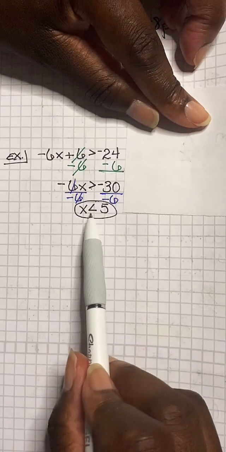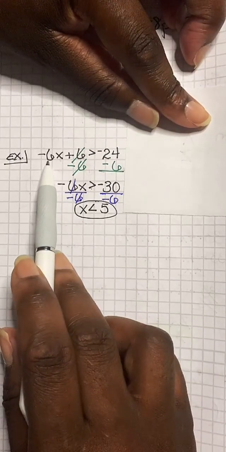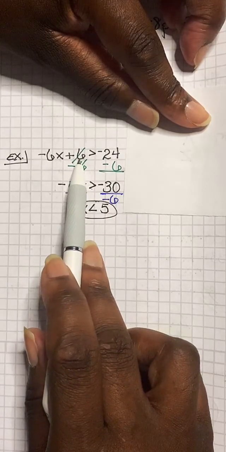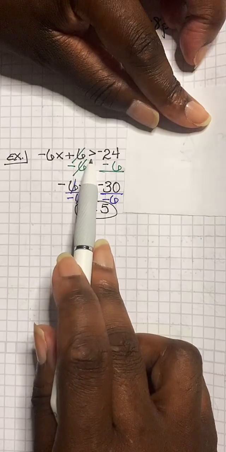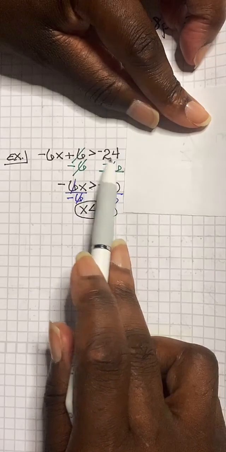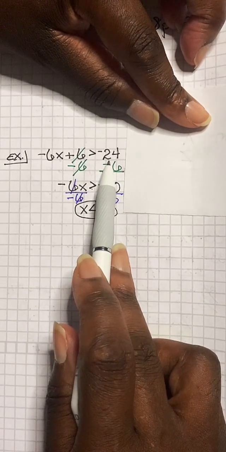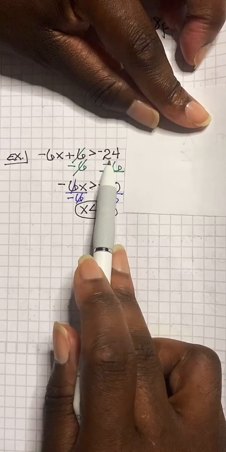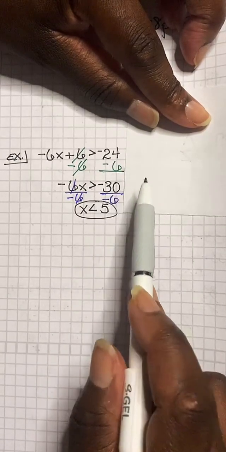Let's say x is less than 5. Let's be easy. Let's say 0, right? So negative 6 times 0 will give me 0. Then what's left is 0 plus 6, which gives me 6. Is 6 greater than negative 24? Oh, yes. Having $6 in your account is better than having negative 24 in your account. I will take that each and every day. It's a blessing, right? So that's giving me a true statement.